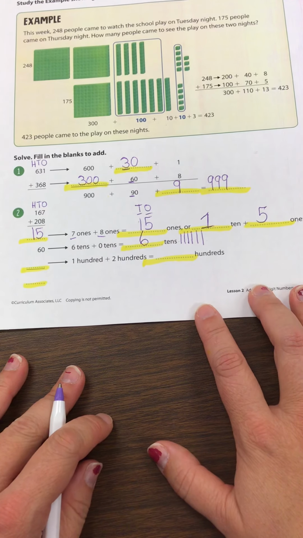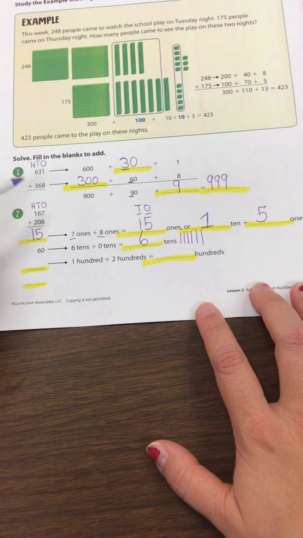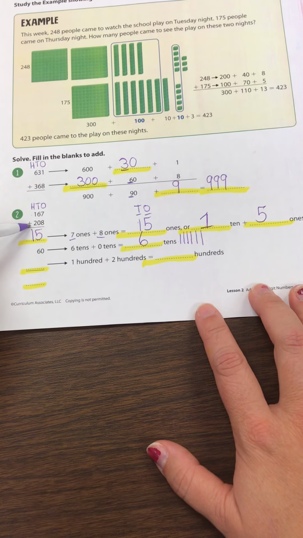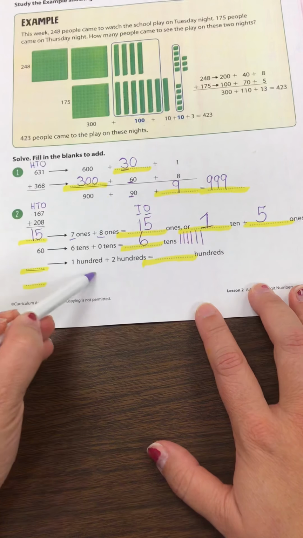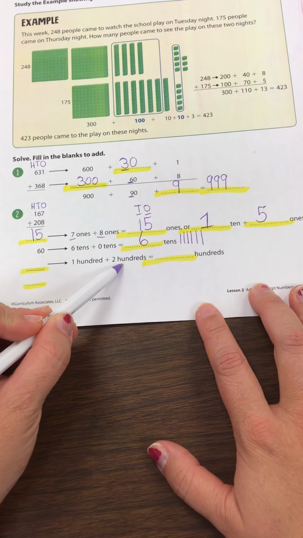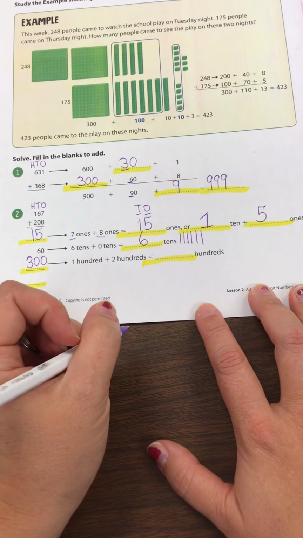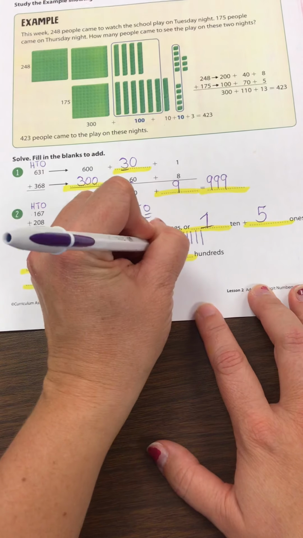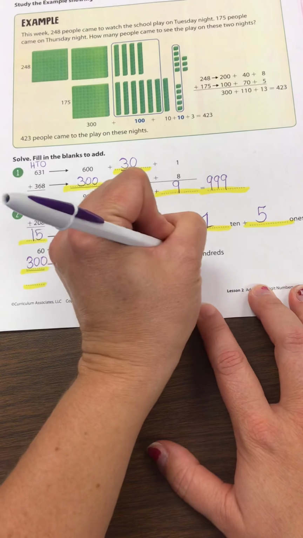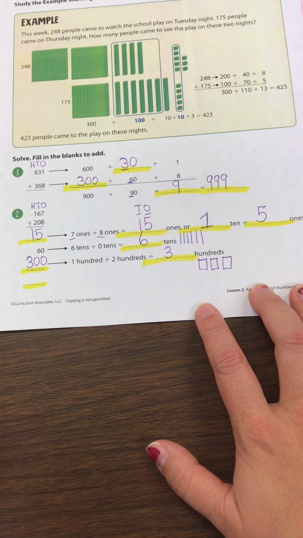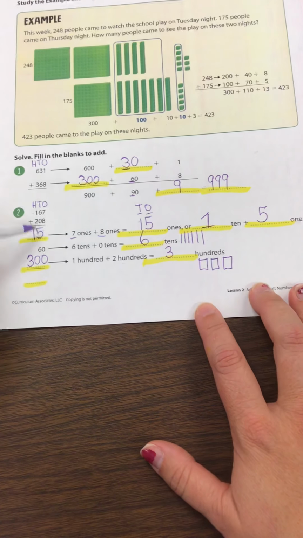Okay? Now, let's go down to our hundreds. We know there's 100 in our top number, 200s in our second number. So, what's 100 plus 200s? That would be 300. Okay, 300 makes 300s. If I drew my base 10 blocks, that would be 3 of these. Okay, now let's add our ones.